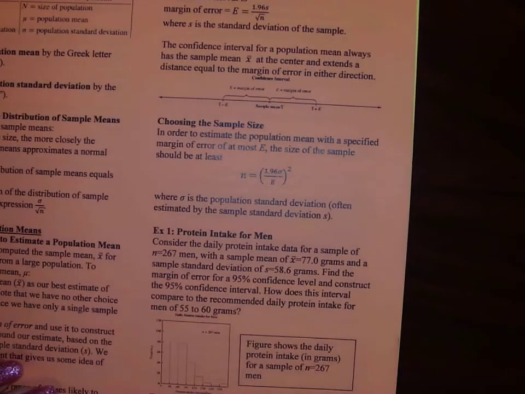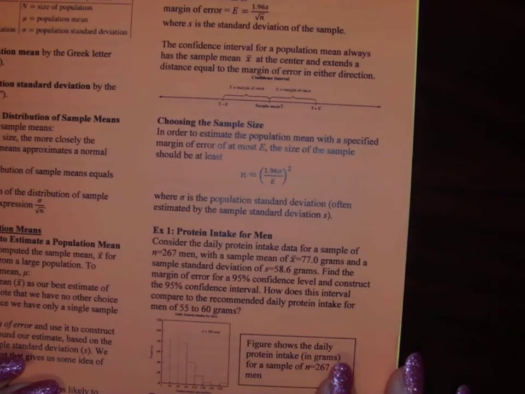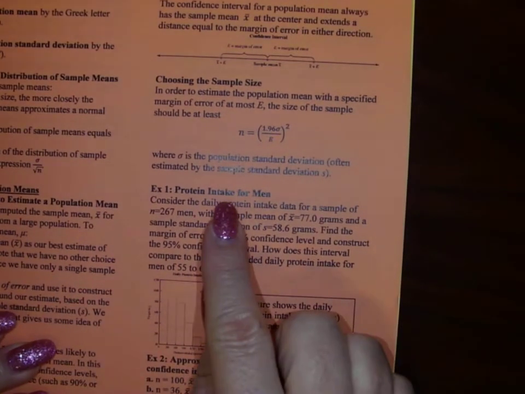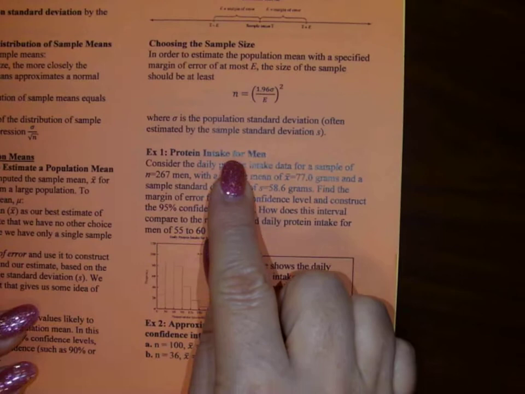All right, so we've talked about some things. Let's go actually apply it. So we're going to look at the protein intake for men.